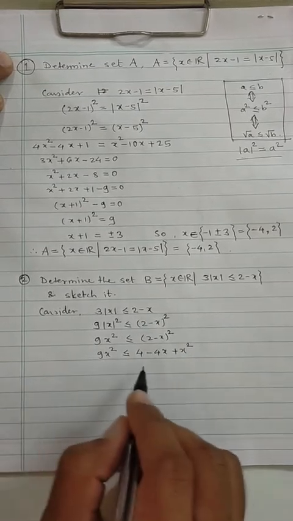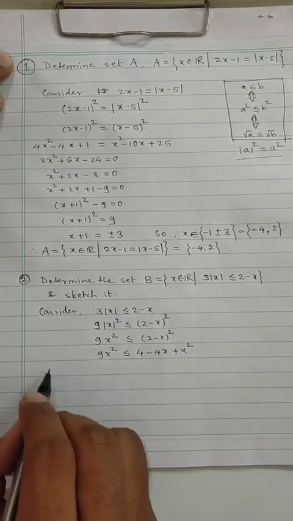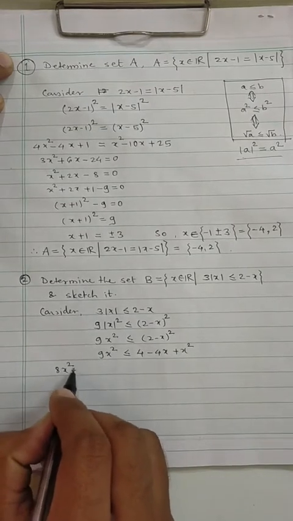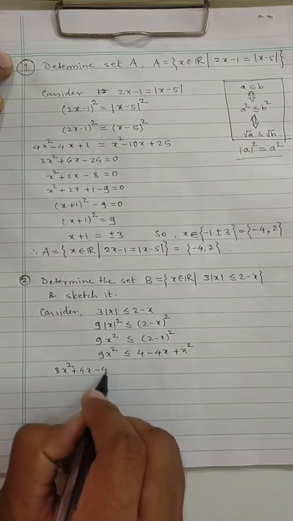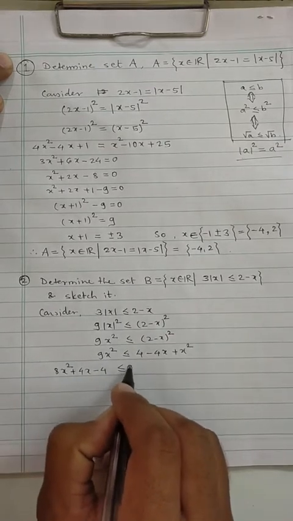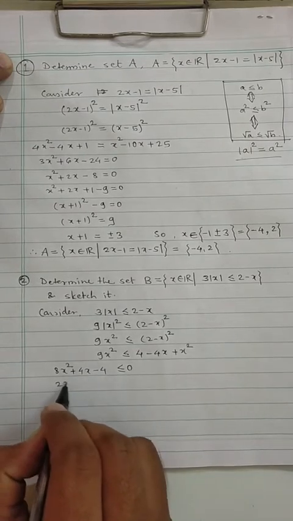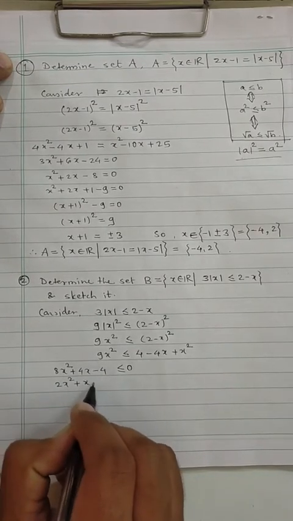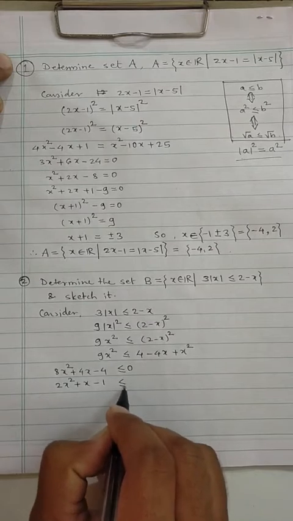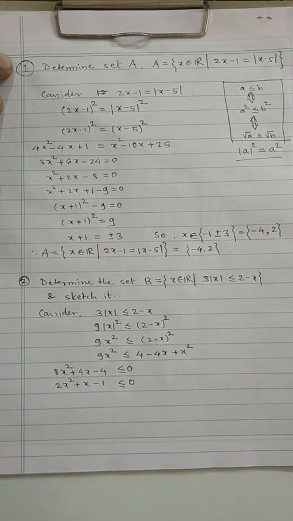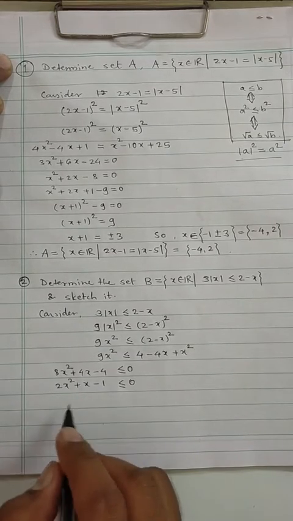So 9x square is less equal to, it is 4 minus 4x plus x square. So how can we simplify this? It can be 8x square plus 4x minus 4 less equal 0. So this can be simplified into 2x square plus x minus 1 is less equal 0. Now can we factor the polynomial of degree 2?